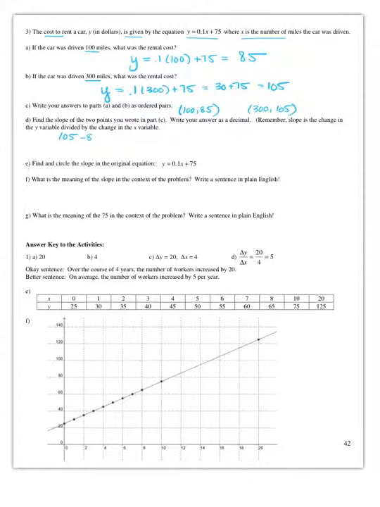So we'll find the difference in our y values over the difference in our x values. $20 over 200. Sorry, 20 over 200 is 0.1.